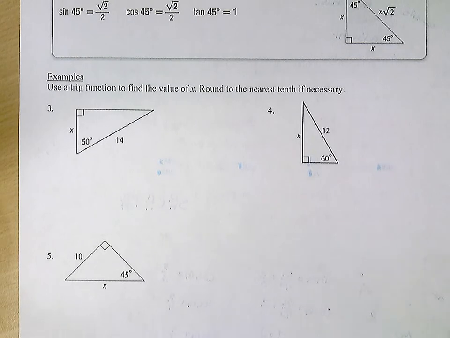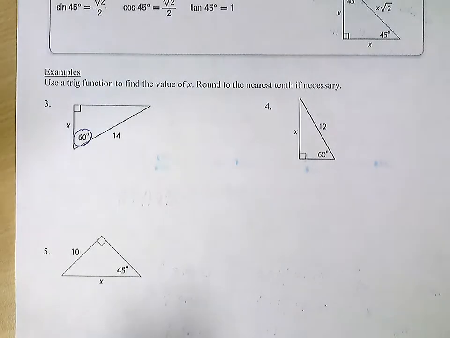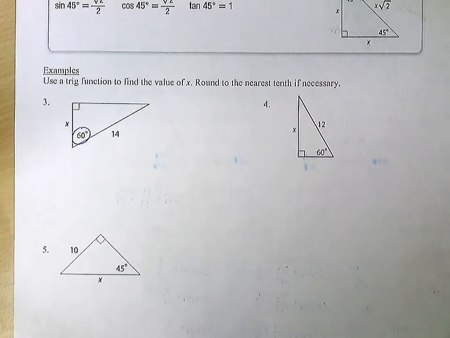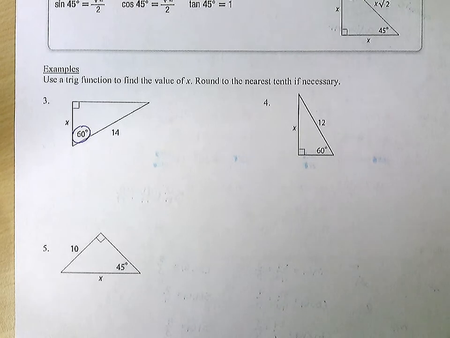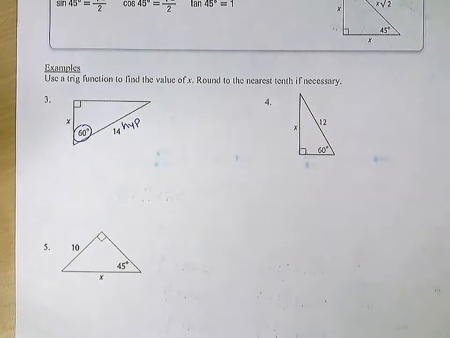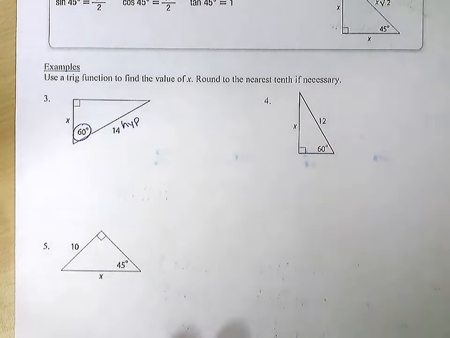So you're going to look at the angle that you're given, which is 60 degrees, and you're going to go from that angle and see what sides you have compared to that angle. So what would this side of 14 be? What would you label that side as? Hypotenuse.